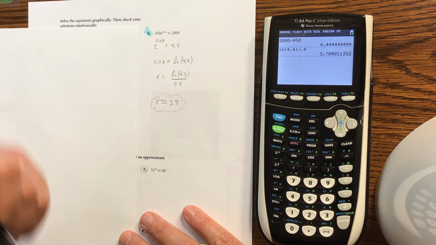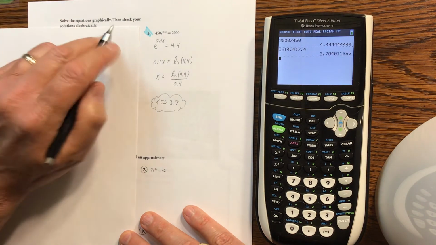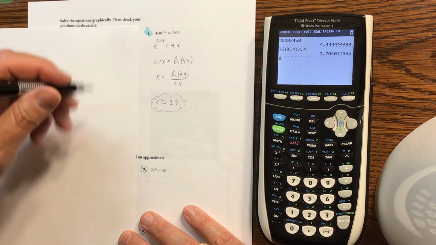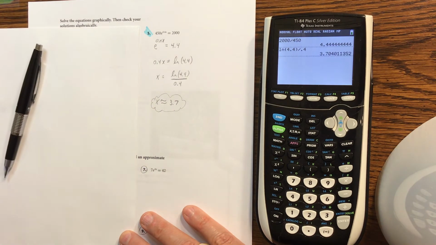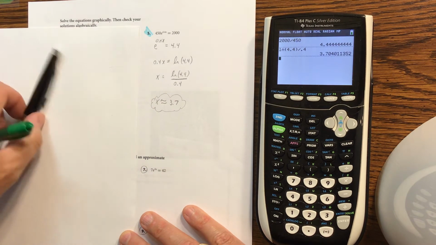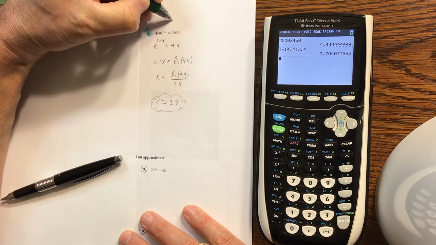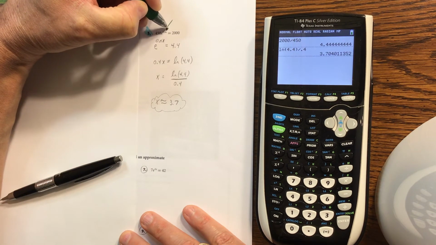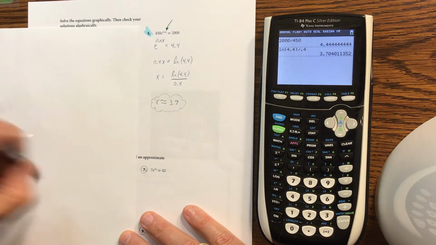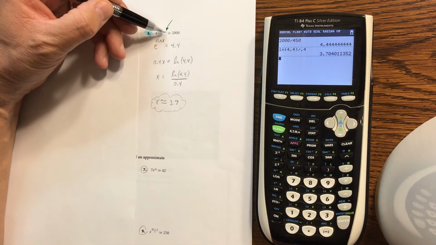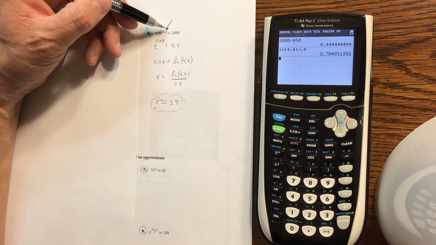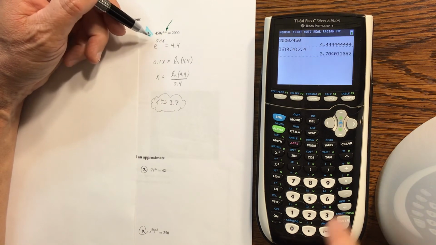Now I want to do something else here. You don't have to, but it says check your solutions algebraically. What that means is after you have found your answer of x equals 3.7, take it and plug it back into the original equation and let x become 3.7. So here's how we'll do it. I'll show you how to do it.